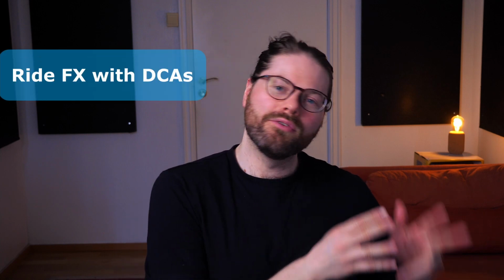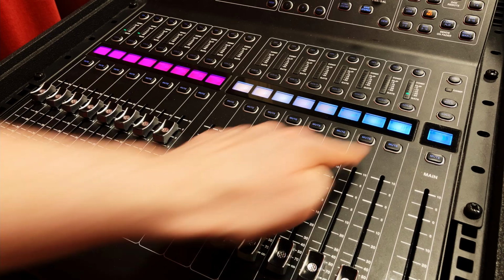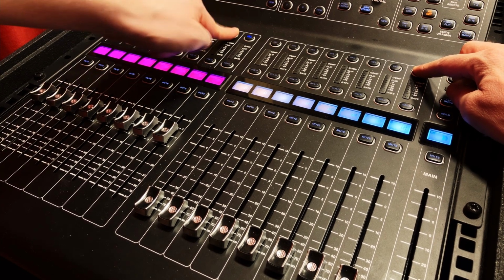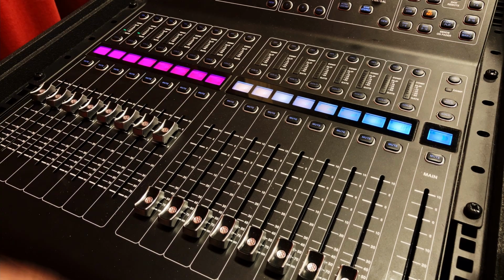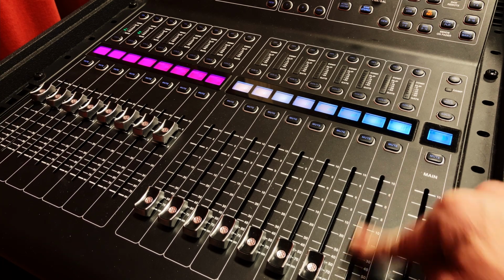And my fourth and final tip then is set DCAs to control the returns, so the masters of your effects units. Have one for that delay and one for that vocal reverb. That way, when someone stops playing and starts speaking, you can quickly mute the reverb or the delay that was on their voice and hear them speaking clearly, and you can quickly turn it back on again when they start playing again. Also, when it comes to the choruses, you then have this master available on your mixer, and you can push that up or pull that down depending on the intensity of the song.